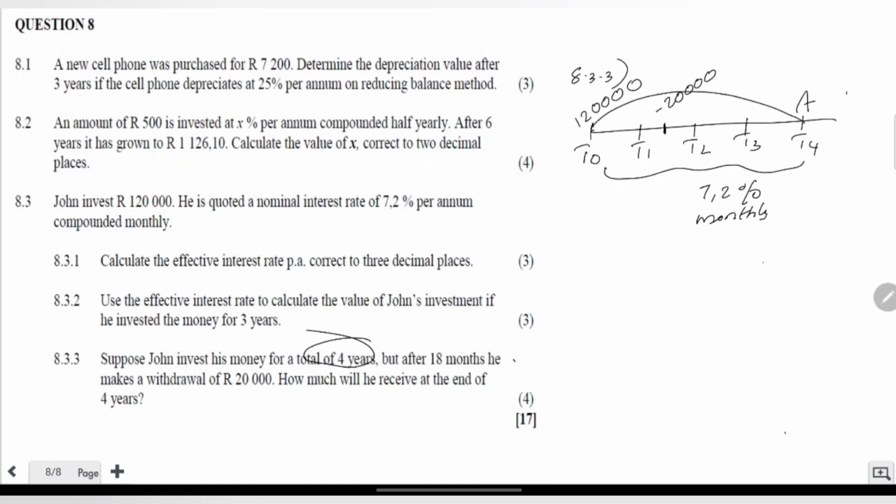So the final amount is equal to 120,000 times 1 plus interest rate, 0.072 divided by 12, to the power 4 times 12. 4 years means how many months? 48 months. So we are done with the 120,000 completely. Now you don't need to worry about that. You don't need to go back.